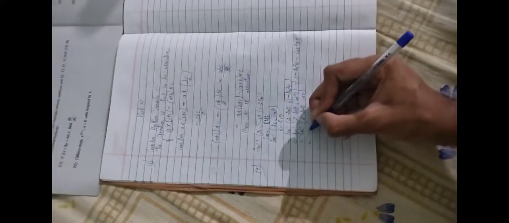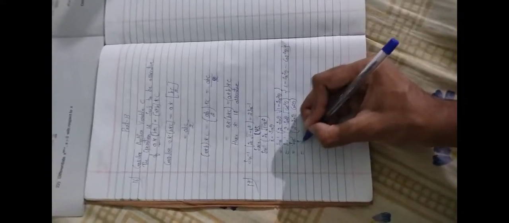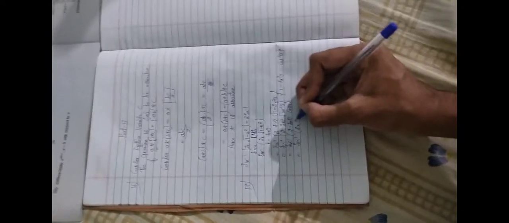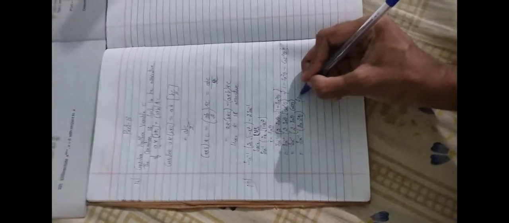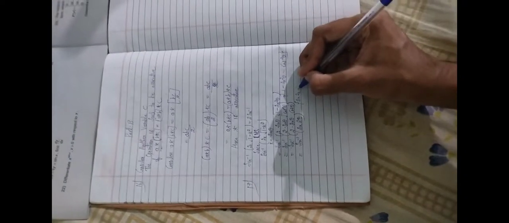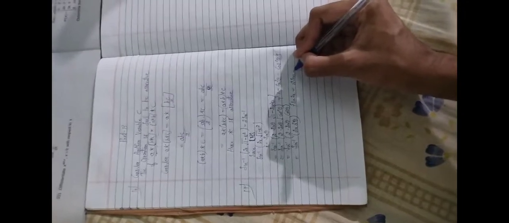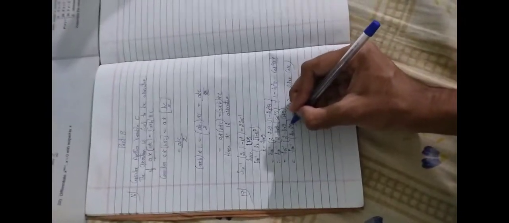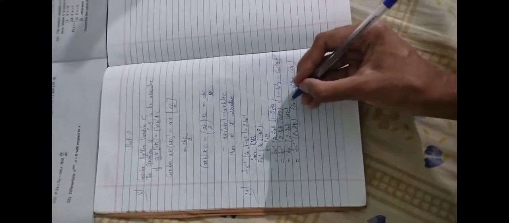Then moving on, now sine inverse of sin 2 theta, because sin 2x is equal to 2 sin x cos x. Here x is not there, theta is there, so therefore we are taking it as sin 2 theta.